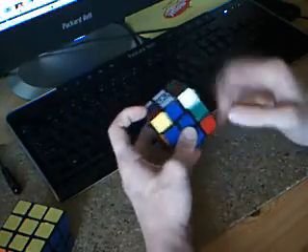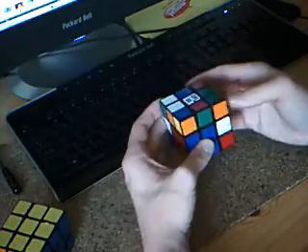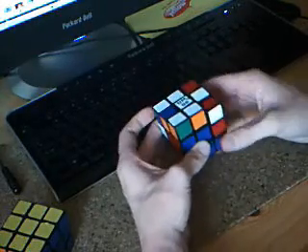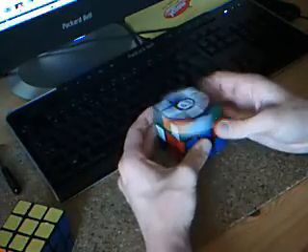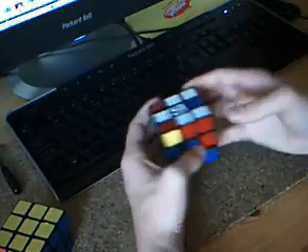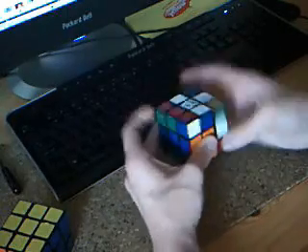Now I can just solve this pair here. This pair, because it's just RU moves. Now this edge, you can just solve it, which is a nice trick.